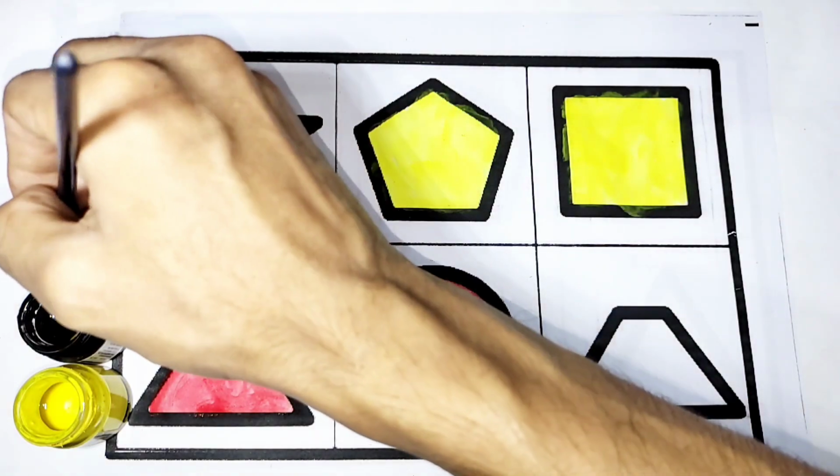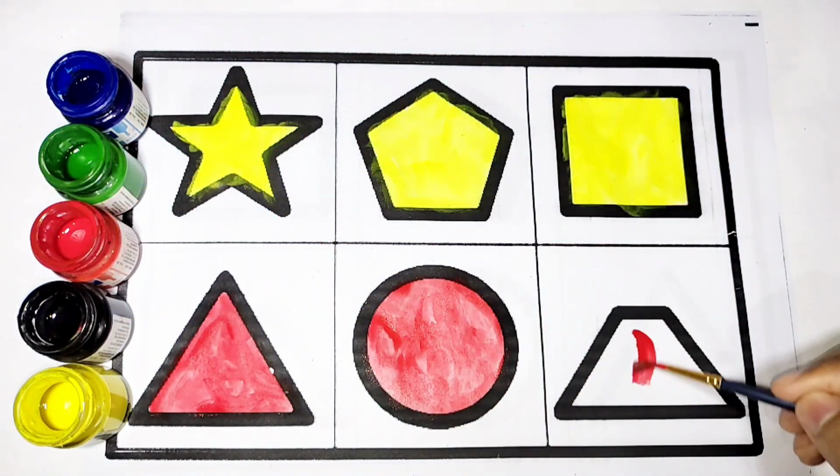The last one is trapezoid. The shape of trapezoid, now we are again using the color of red.